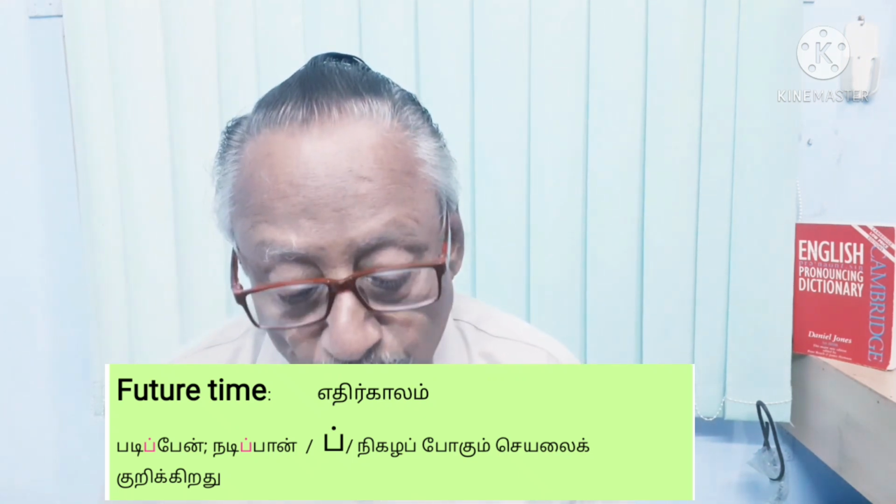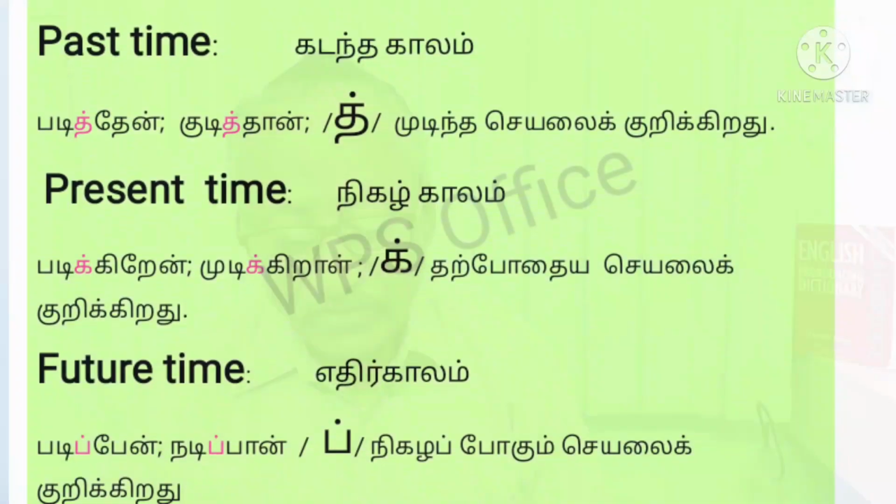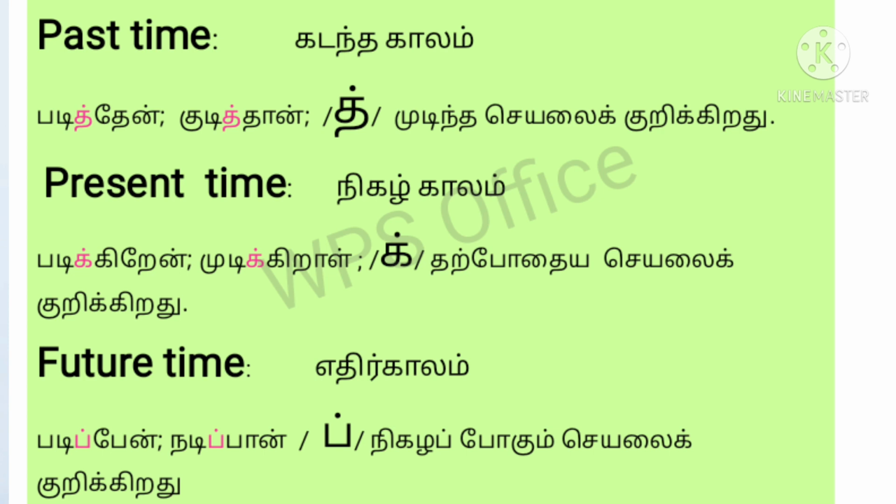படிப்பேன், முடிப்பேன், நடிப்பேன். In these three words, we find the consonant ip indicates future time. So, in all the examples relating to three different tenses, we find certain consonants are bound with time. Ith refers to past tense, ik refers to present tense, ip refers to future tense, future time of action.